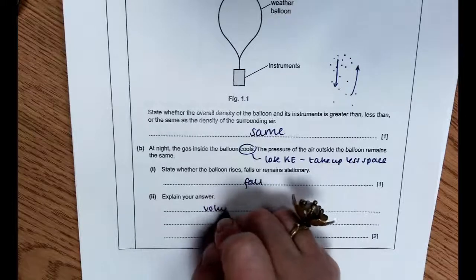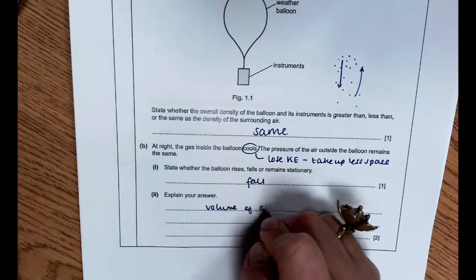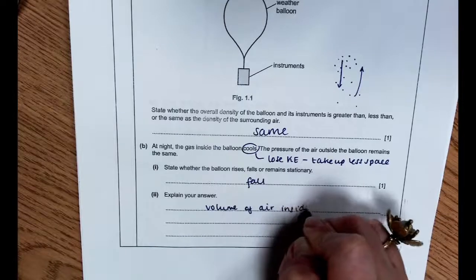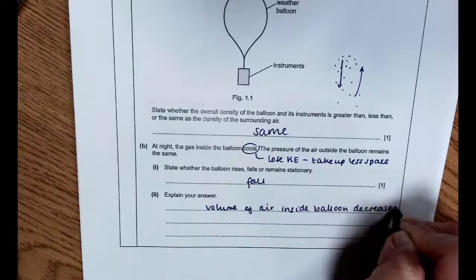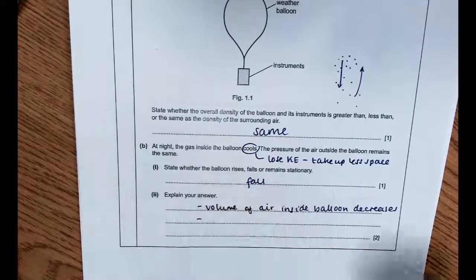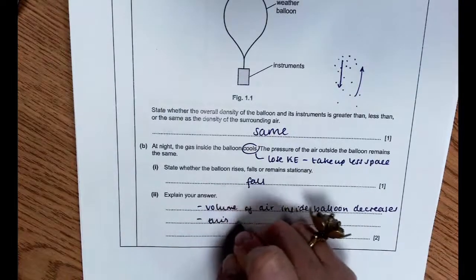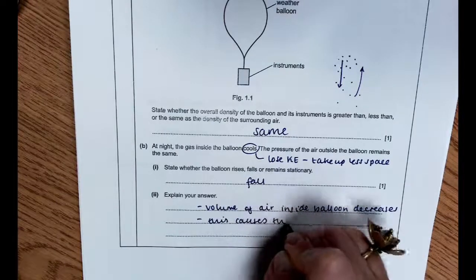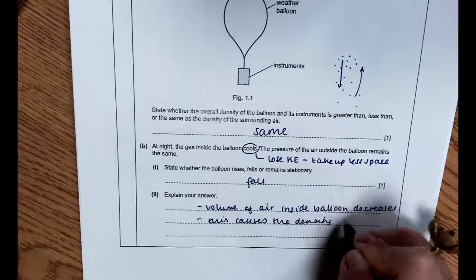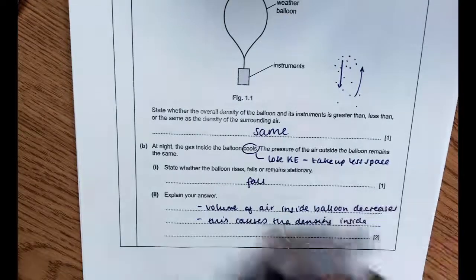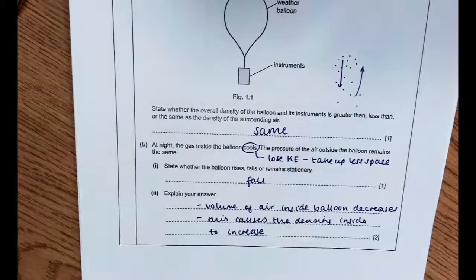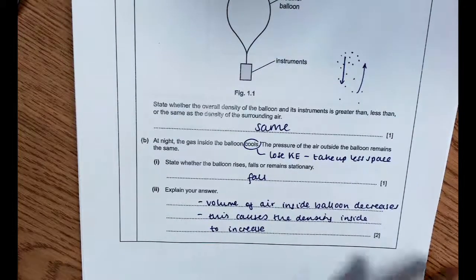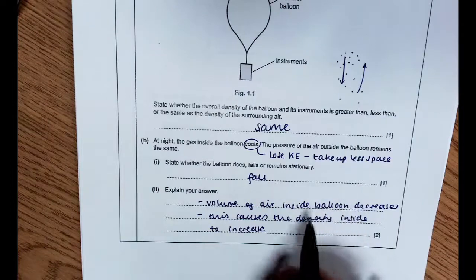So the volume of the air inside the balloon decreases. That gets you 1 mark. And then secondly, this causes the density inside to increase. Okay, and that's worth the 2nd mark. So 1 for talking about the volume decreasing, 1 for talking about the density increasing.